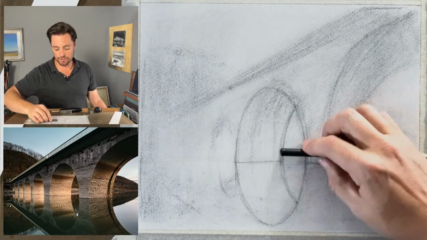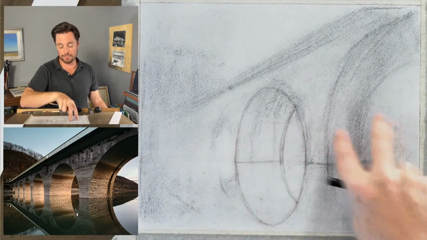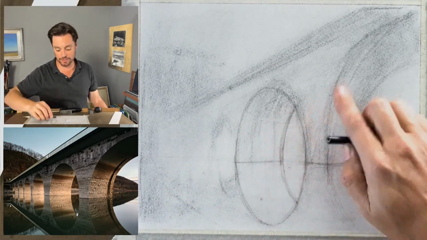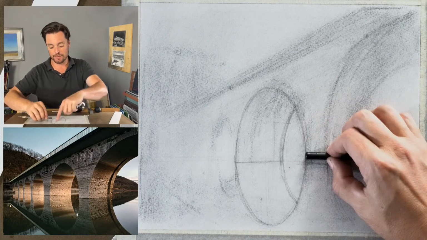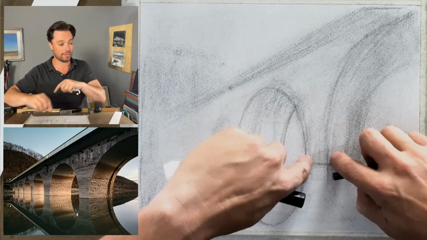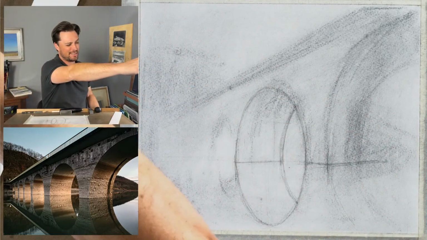Now what I want to do is bounce back and forth again here from the center, and compare this width here to the width of that column face there.